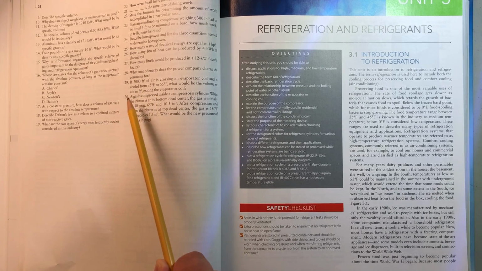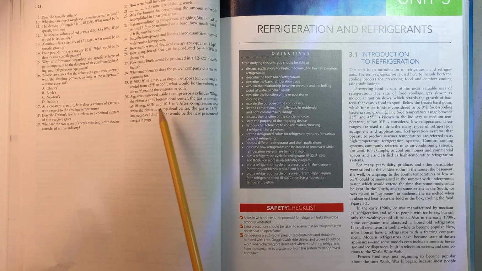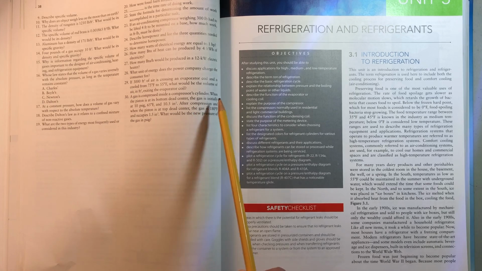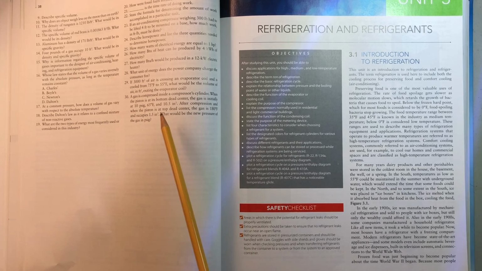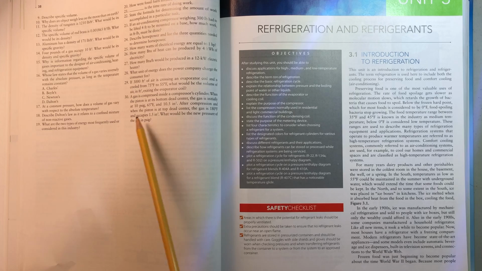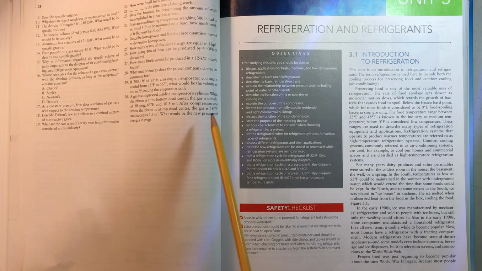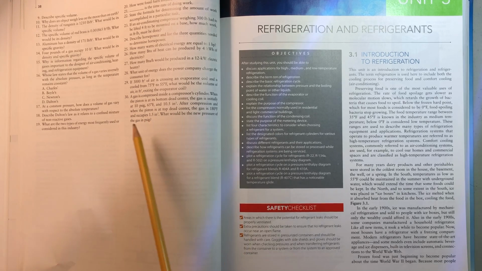30. A gas is compressed inside a compressor cylinder. When the piston is at bottom dead center, the gas is initially at 10 psig at 65 degrees Fahrenheit and has a total volume of 10.5 cubic inches. After compression, when the piston is at top dead center, the gas is at 180 degrees Fahrenheit and occupies 1.5 cubic inches. What would be the new pressure of the gas in pounds per square inch absolute?